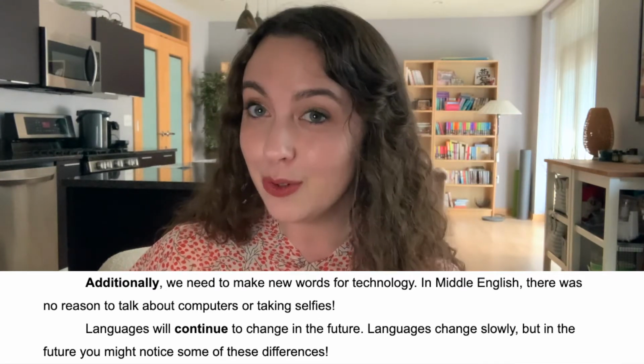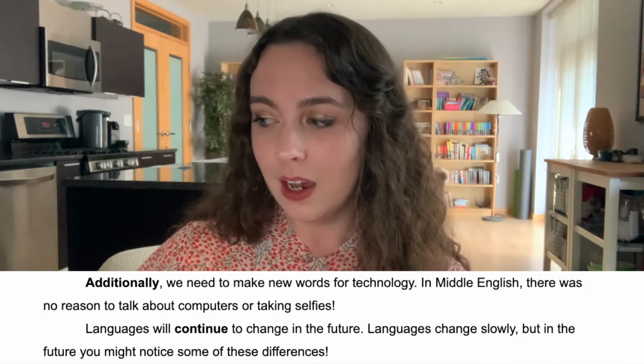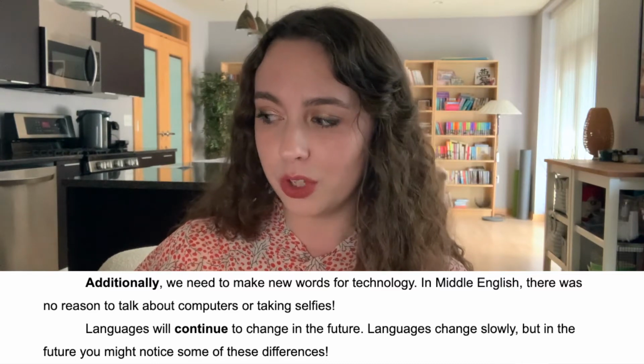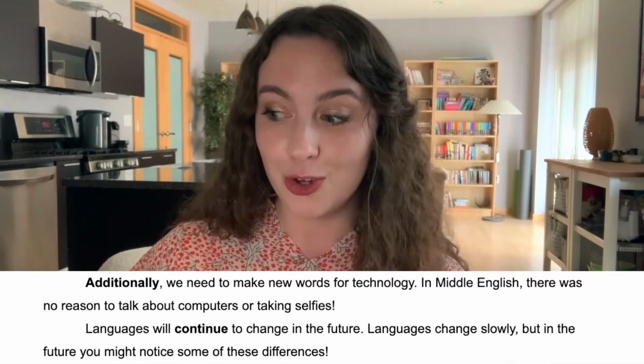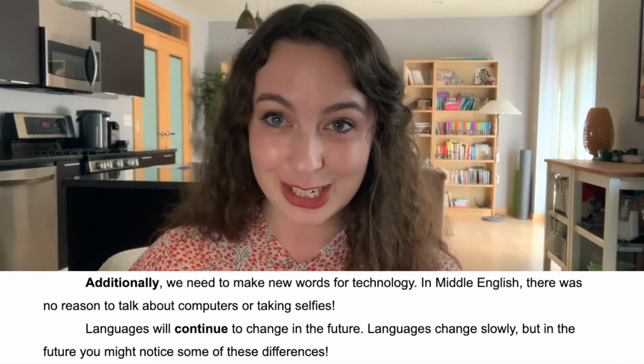Languages will continue to change in the future. Languages change slowly, but in the future, you might notice some of these changes.